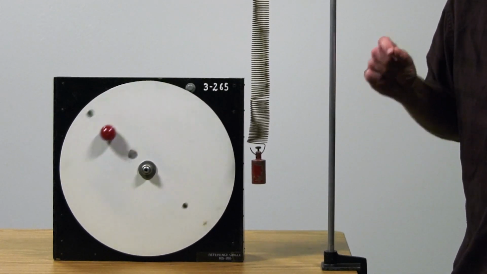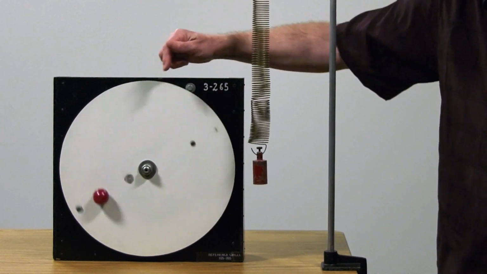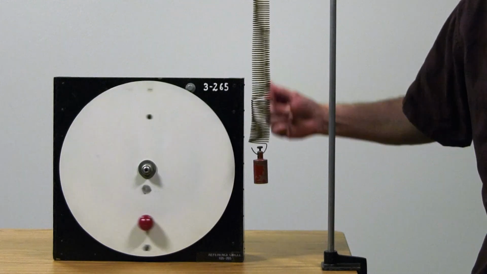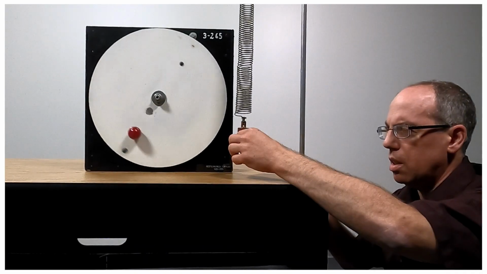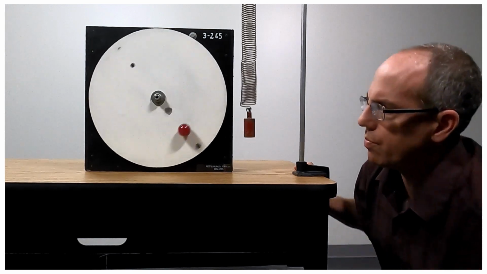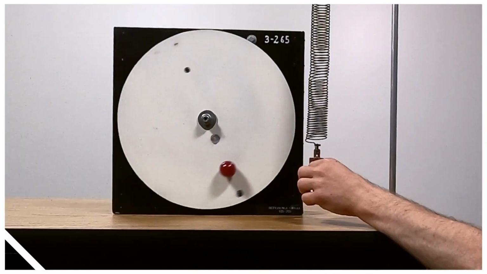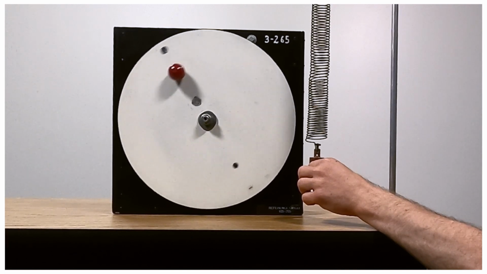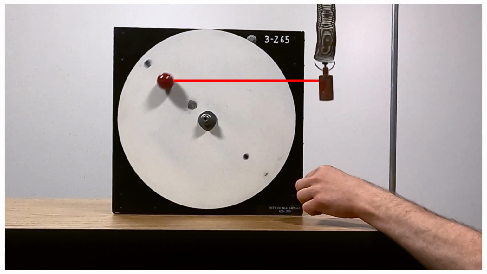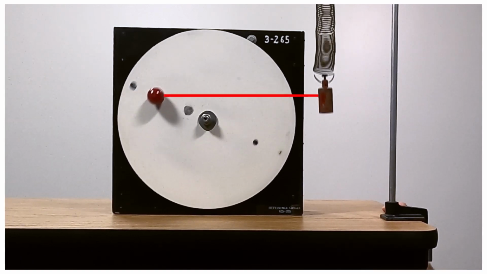We're going to compare the motion of the mass circling at constant angular velocity with the motion of the mass here going up and down at the end of a spring. Notice that if the angular velocity of the circling mass is just right, then the vertical coordinate of the circling mass exactly matches the motion of the mass on the spring.